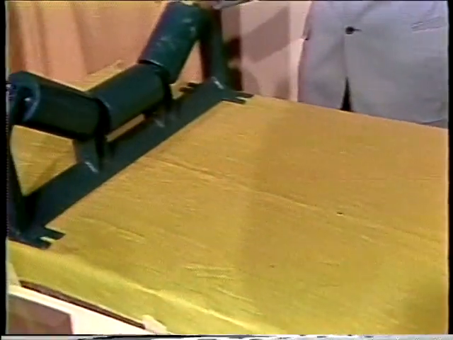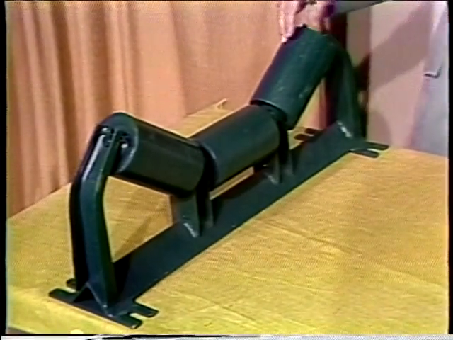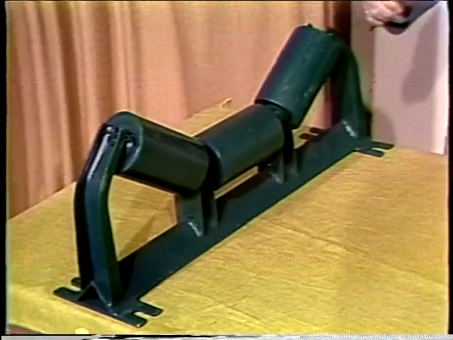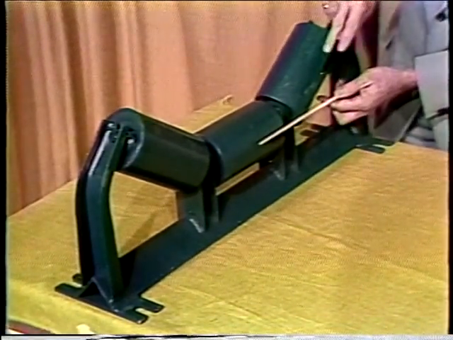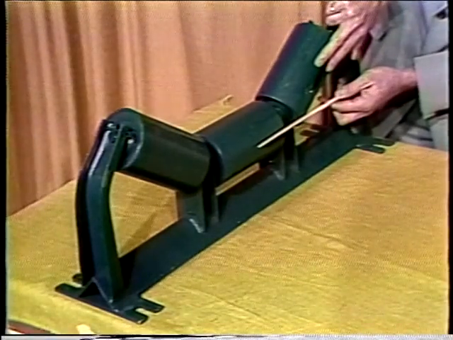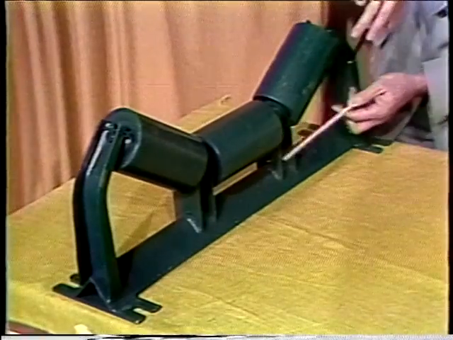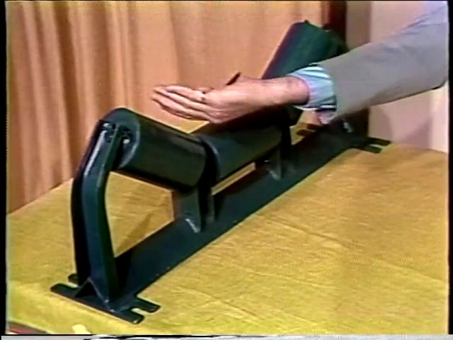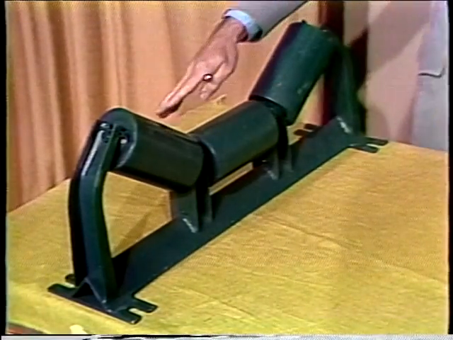Today, in most applications where bulk materials are handled, we use an idler like this. It's called a troughing idler, and they are furnished with either 20, 35, or 45 degrees taper on each side. This one is a 35 degree. This tends to make a trough out of the belt, which allows it to handle more material, particularly if the material has a low angle of repose.